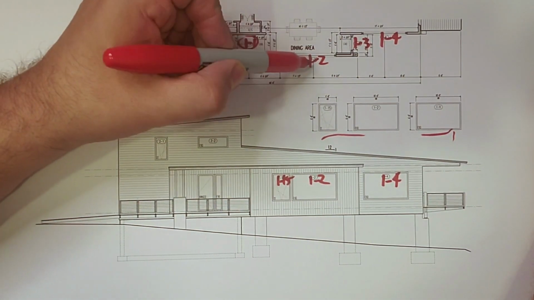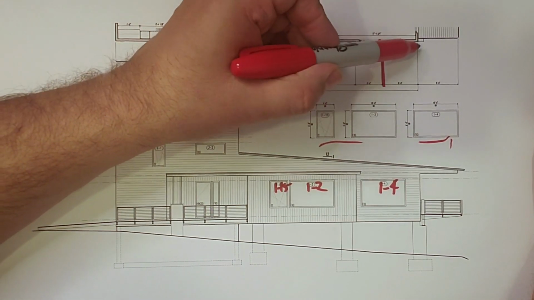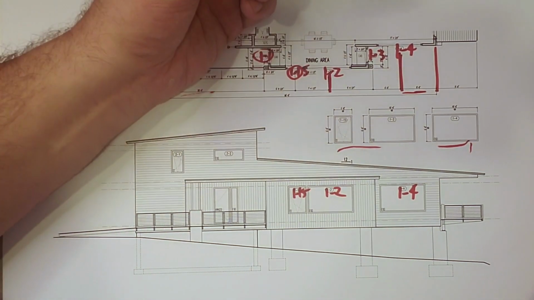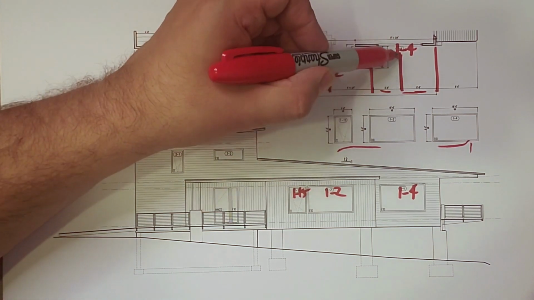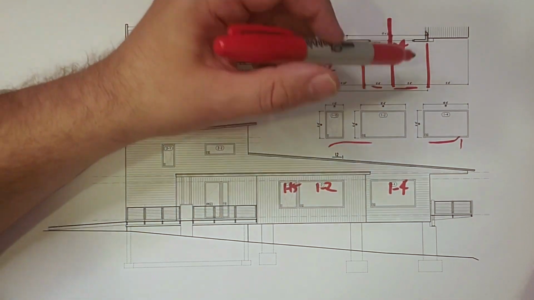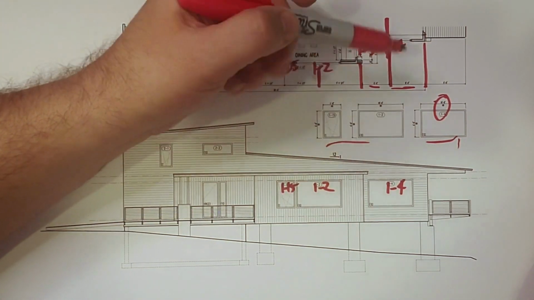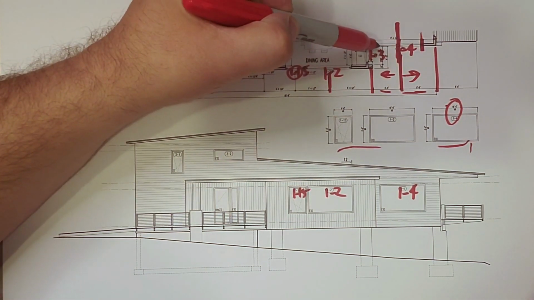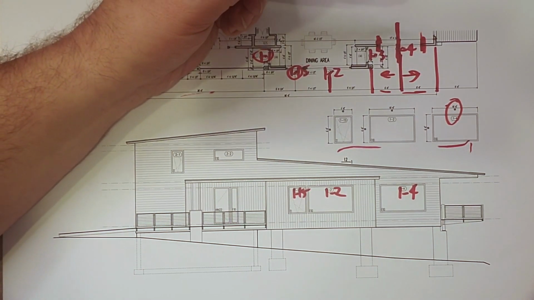So in plan, we typically get the center of the window, right? So we come off the corner of the building, we go over the set distance there, I don't know, what's that, 8 feet, 6 feet there, and that gives us the center of that 1-4 window. Well, in the window elevations, we know that that's a 10-foot window. So we go basically 5 feet to each side to establish the jambs of that window.